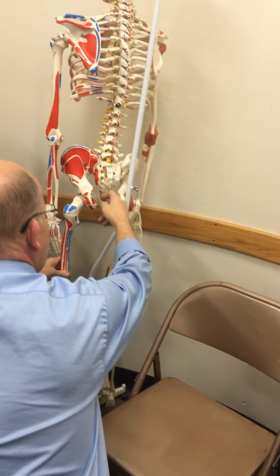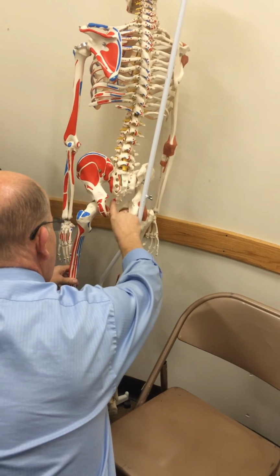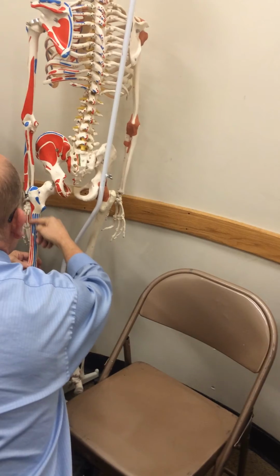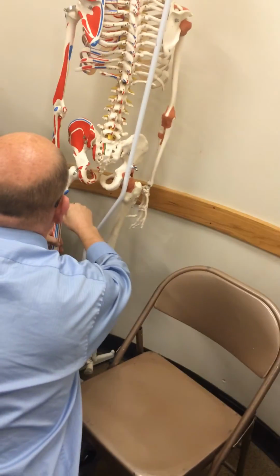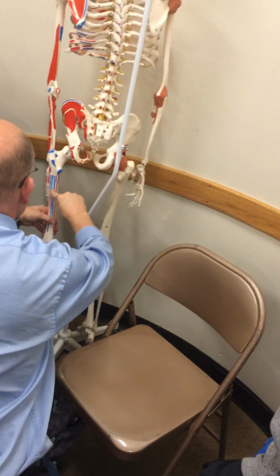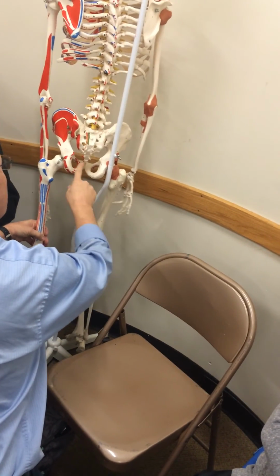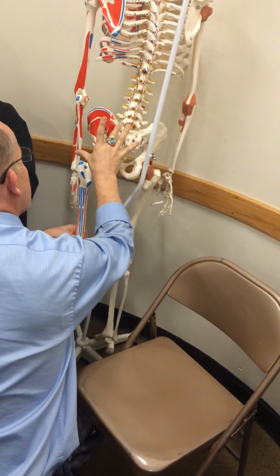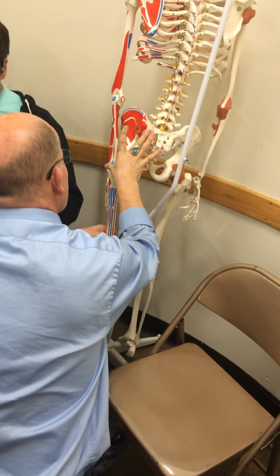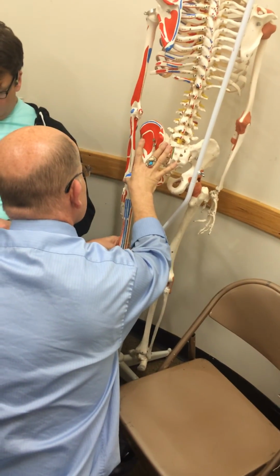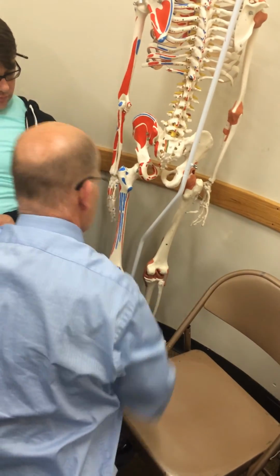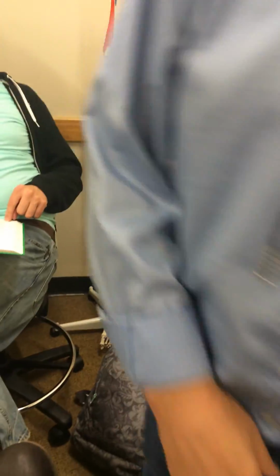It actually runs from here, and that's the origin, the red, clear down here to the linea aspera. Linea aspera is more distal, down here. Anyway, it runs from here down into here, and from PSIS down into here. Okay. So here to here and here to here. And that's gluteus maximus. Correct. Hip external rotator and hip extensor.